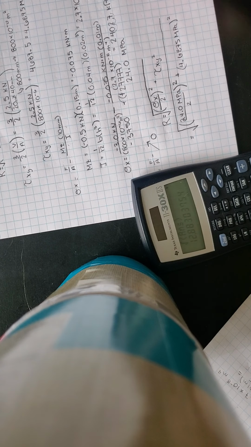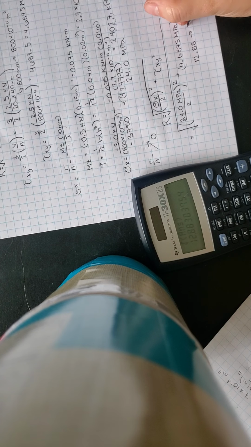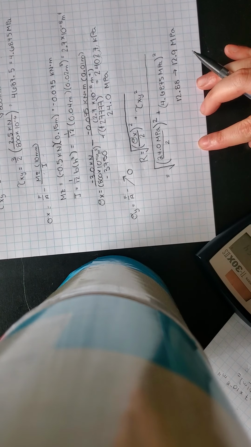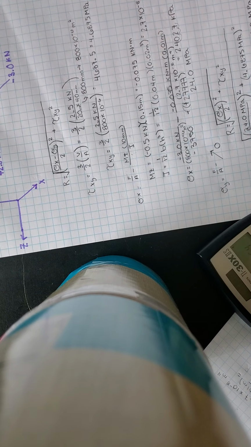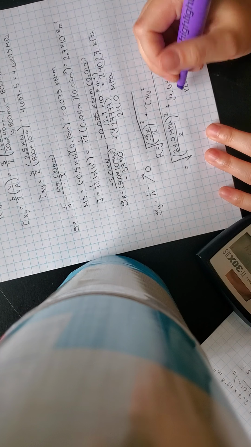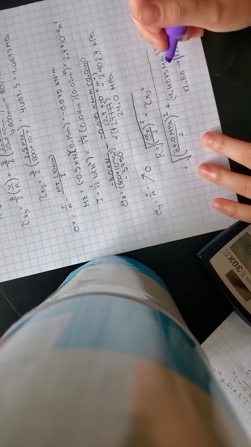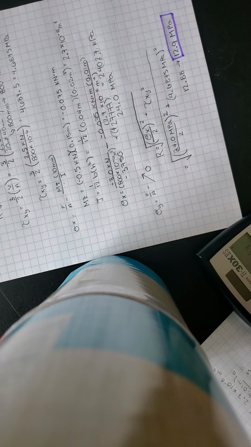Looks like we got something about 12.88. I'm going to go ahead and call that 12.9, and we are still looking at megapascals. So that right there, that 12.9 megapascals, that was the radius of our Mohr circle, right? Which we solved up here, which is also going to equal our maximum shearing stress. So we can go ahead and call that the solution to one part. Highlight that guy. We did that part. Awesome.